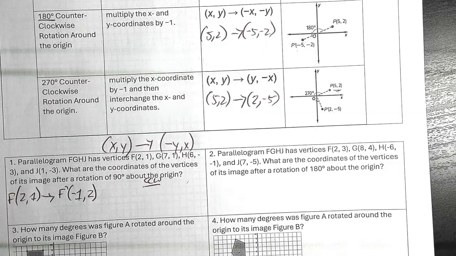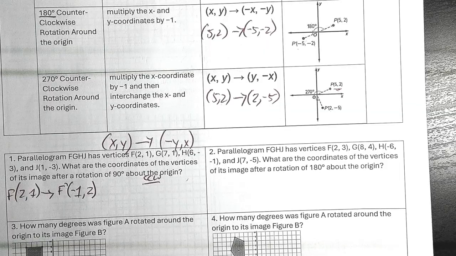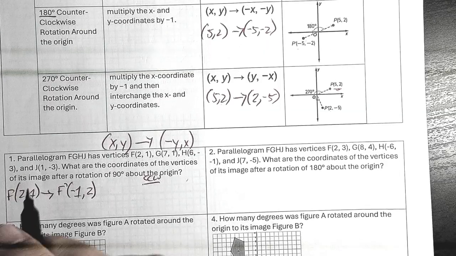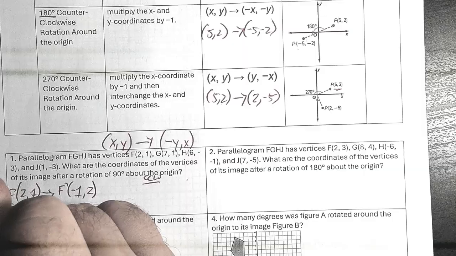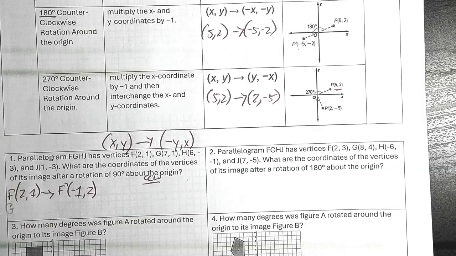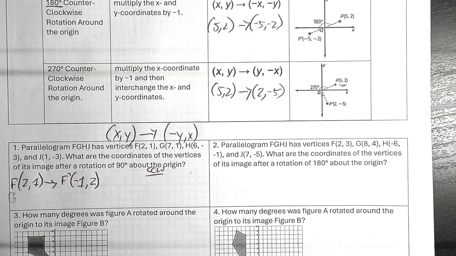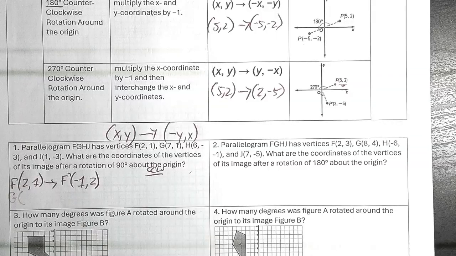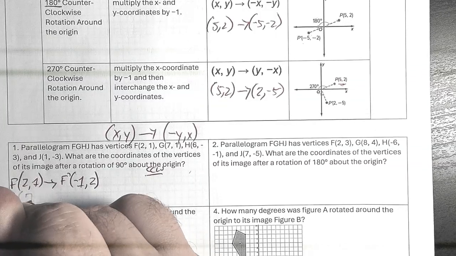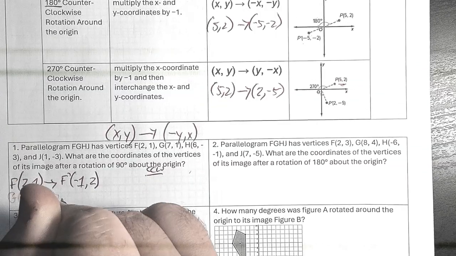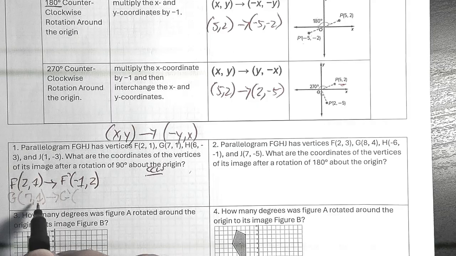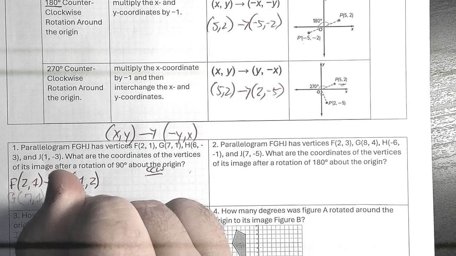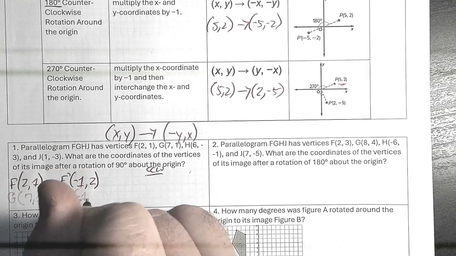Let's see if I have different colors to try to do this in. Okay. All right, let's go with G. Can you see that, sort of? G is 7 comma 1. So G prime is negative 1 comma 7.